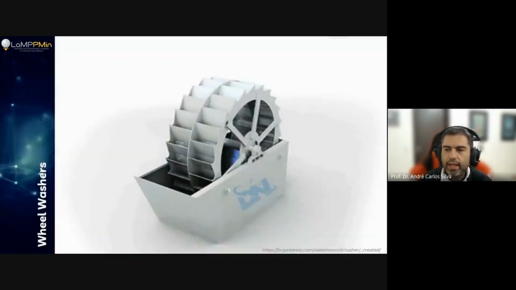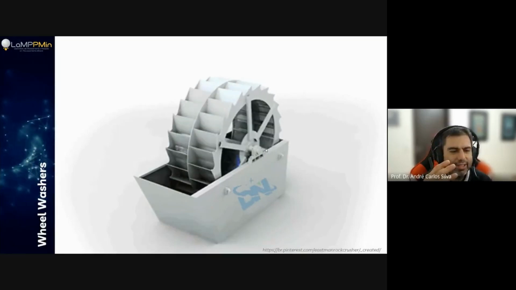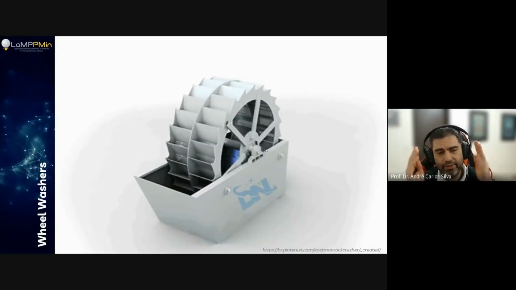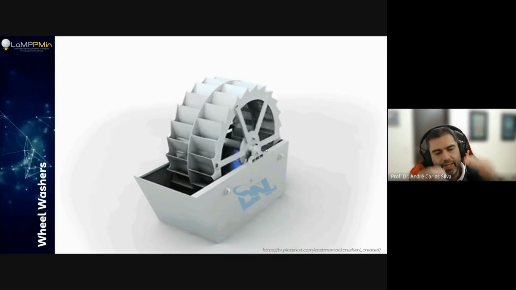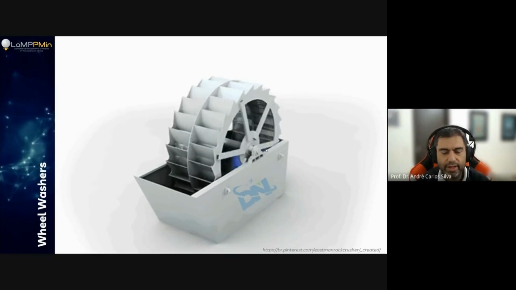Okay, and we have again many designs, even something strange and crazy like this. This is a wheel washer. So you put your material inside with water, the part is going to sink, and this wheel just collects the material and transports your material out of the equipment.